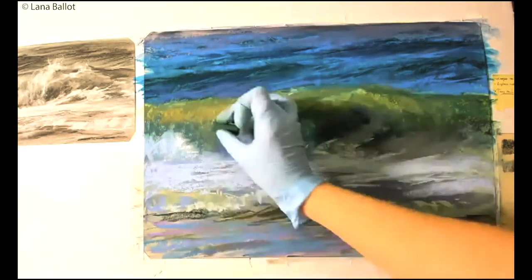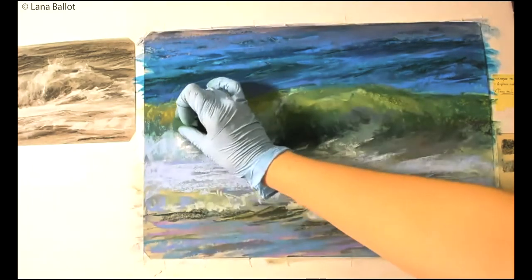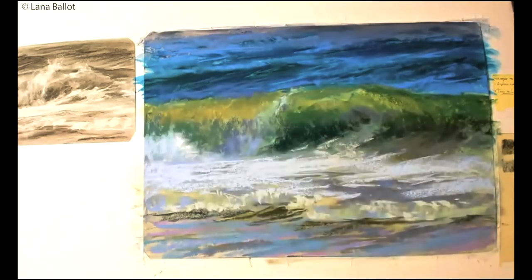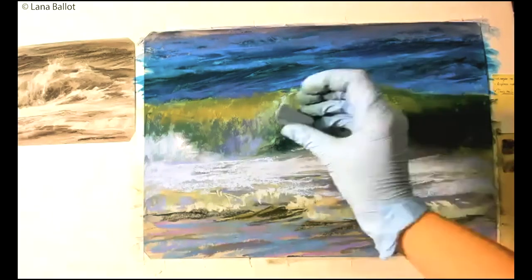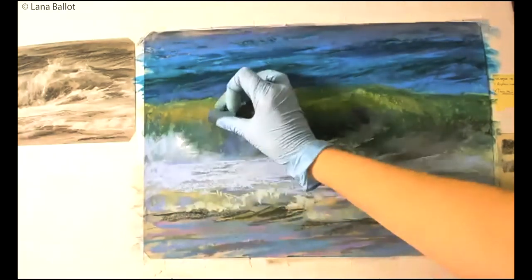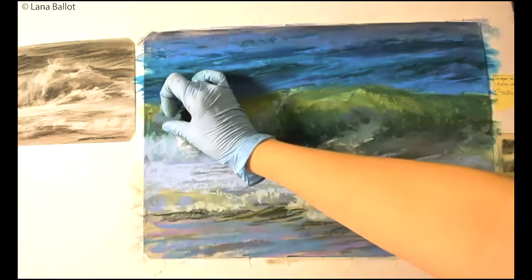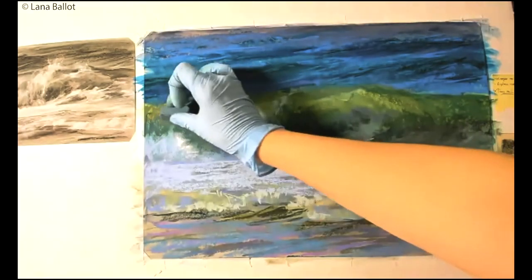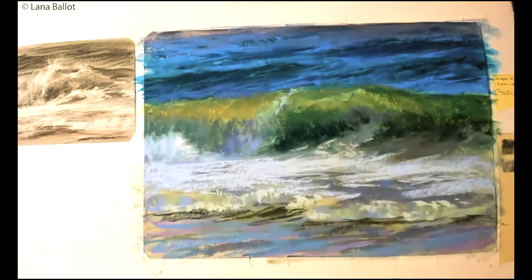And then also maybe somewhere in this area, but it's a little too chromatic for this. It needs to be grayer. So maybe taking a cooler, grayer turquoise, kind of going over this area will help.